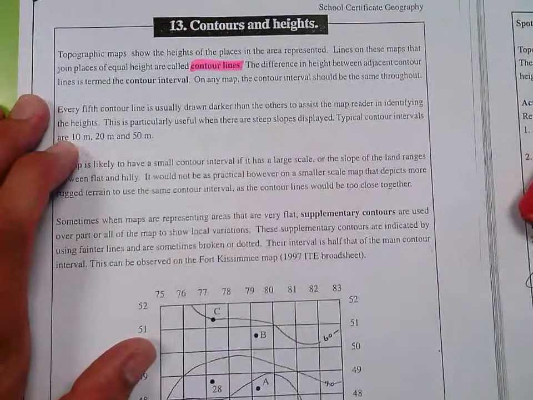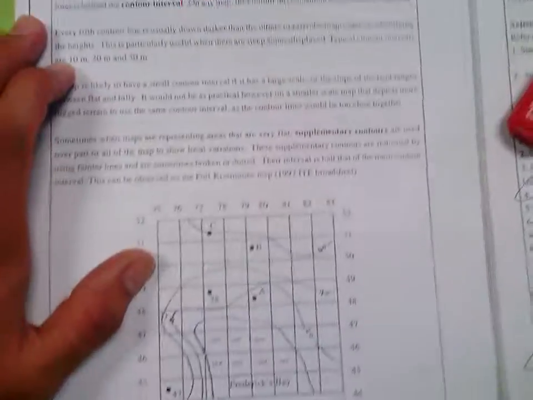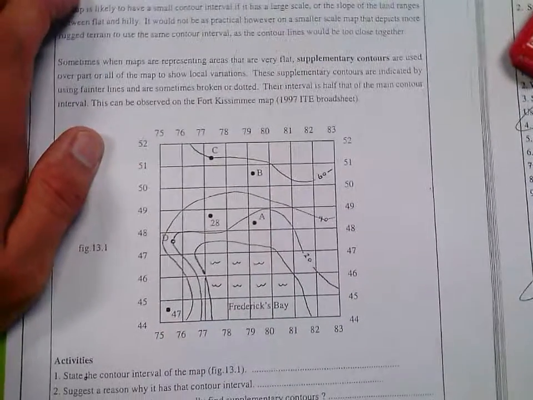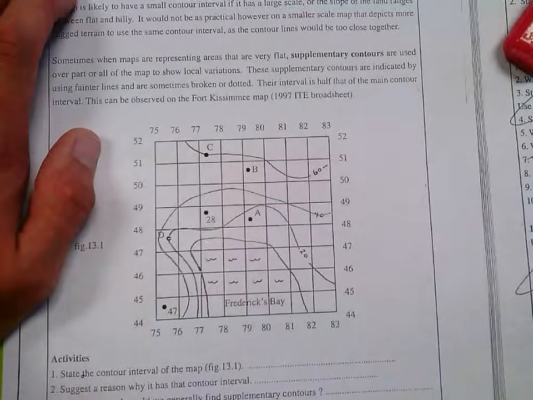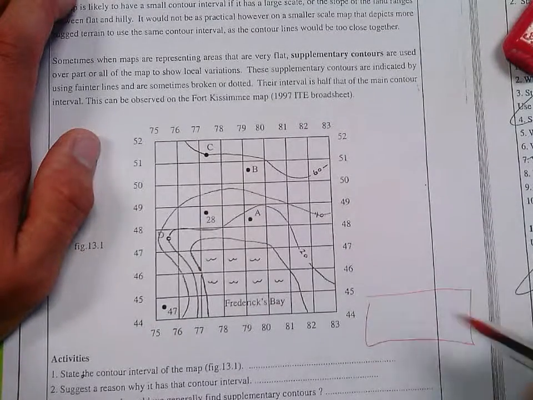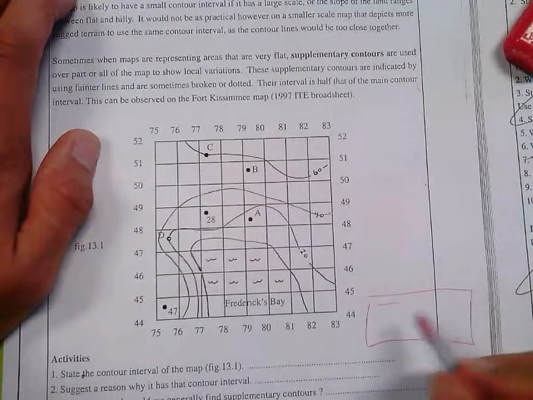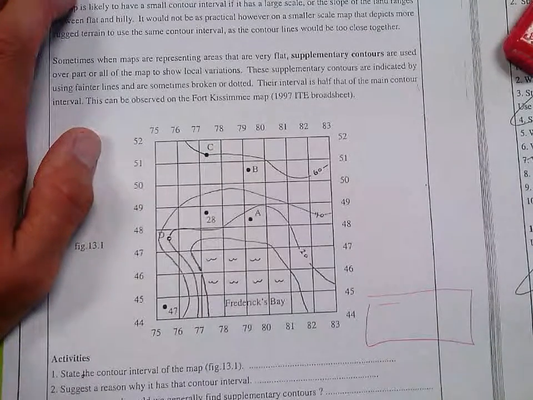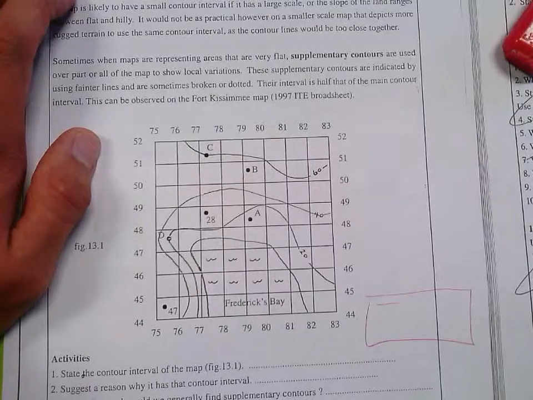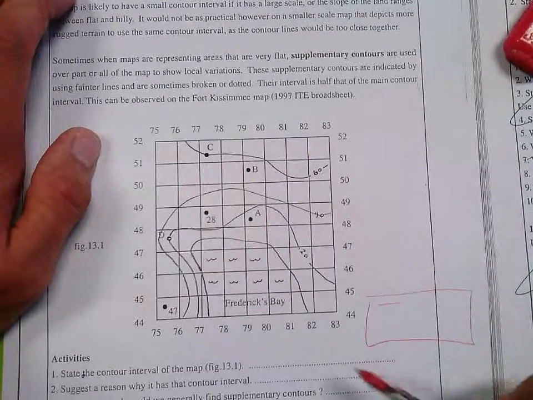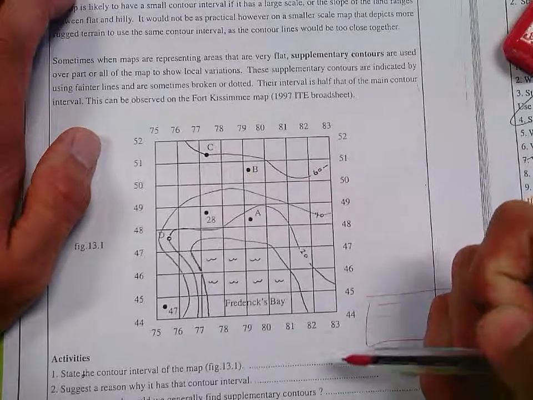One of the first things you can do, if the map, like this one, doesn't have a key or legend, this is just a little sketch map for the worksheet. Often when there is a key or legend somewhere down here, it'll often say contour interval. The contour interval is the amount of distance between each contour line.